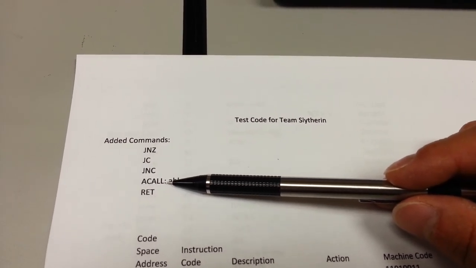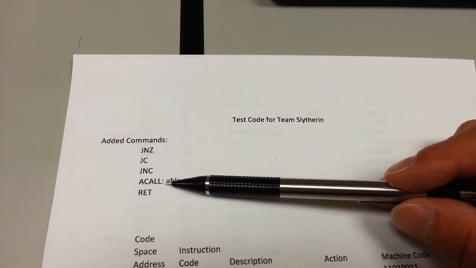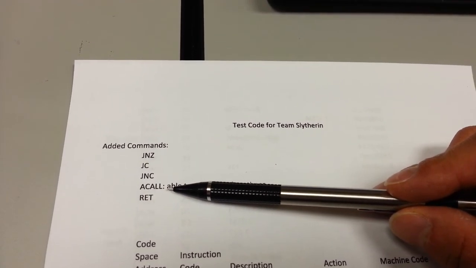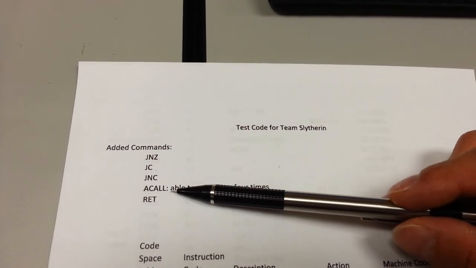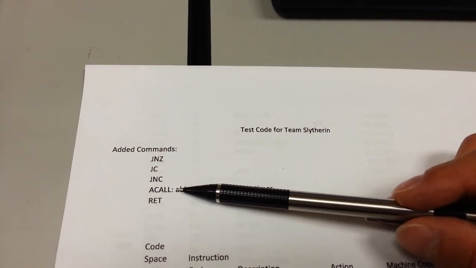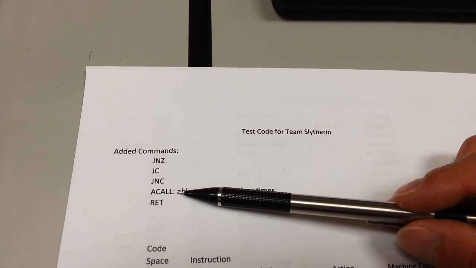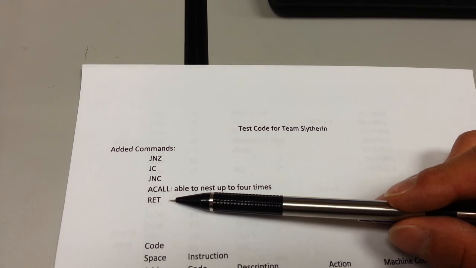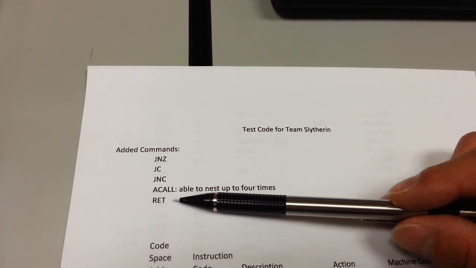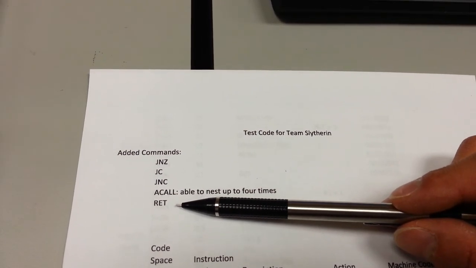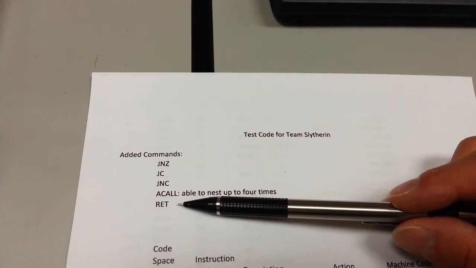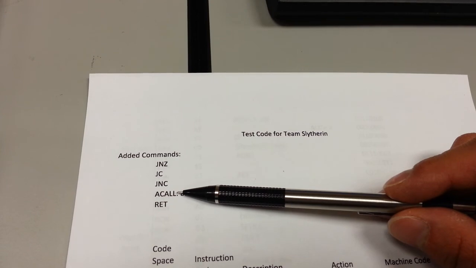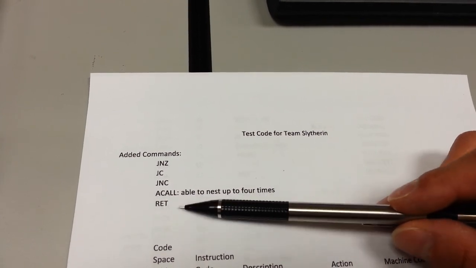A call is an absolute call instruction. These 3 are relative. This one is not relative. This one is actually an absolute address. Once it gets to that particular 2-byte instruction, the second byte is the absolute location of the next instruction that it wants it to execute. And the return instruction actually allows the program counter to take the last instruction that ACALL was at and go back to it and then continue executing the program.